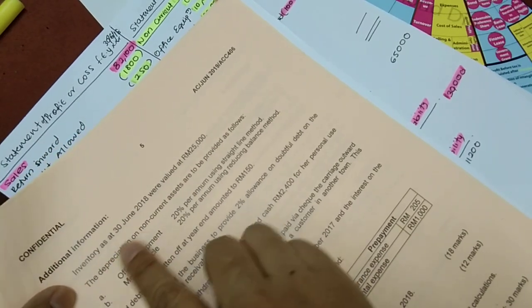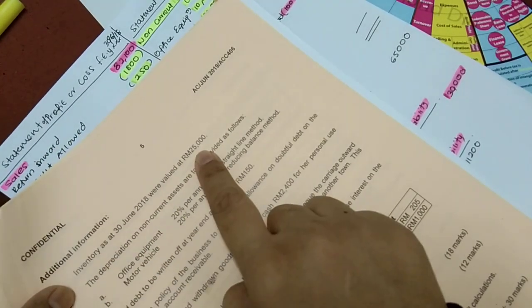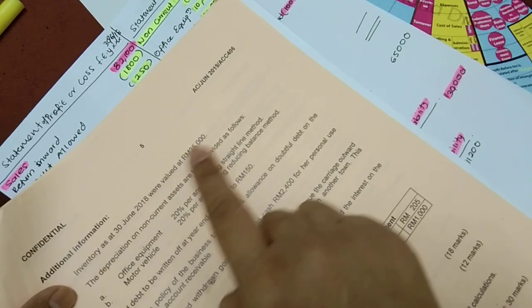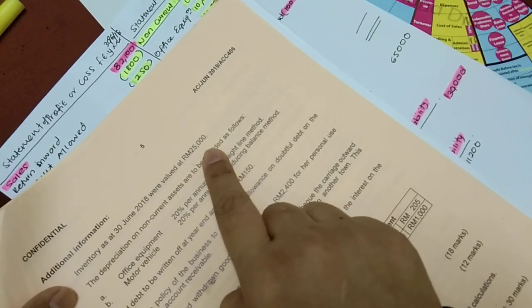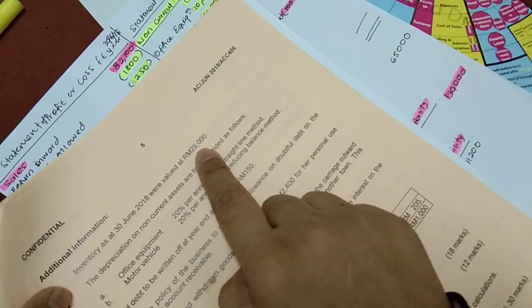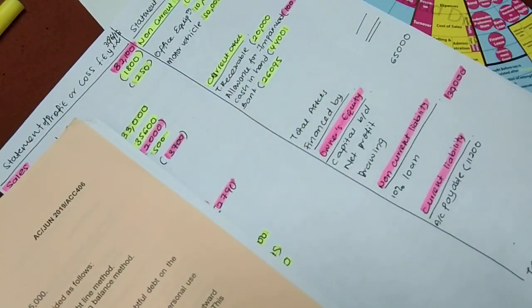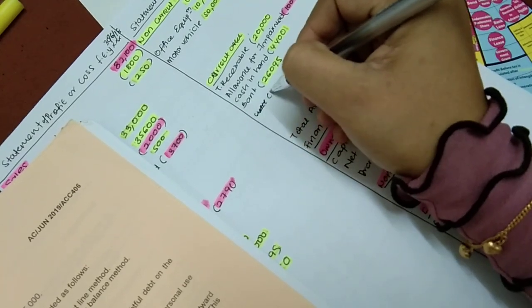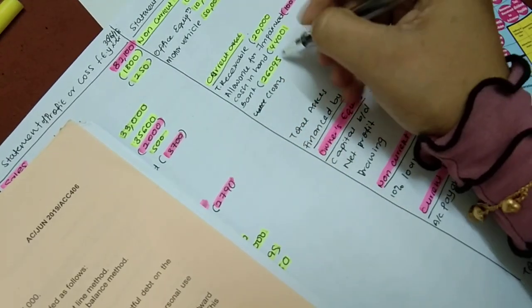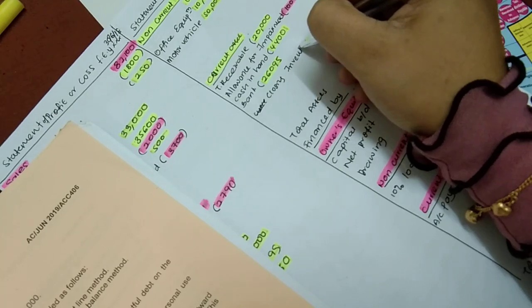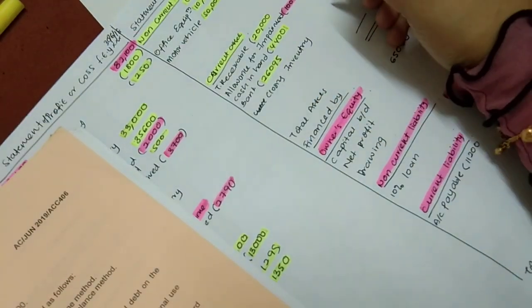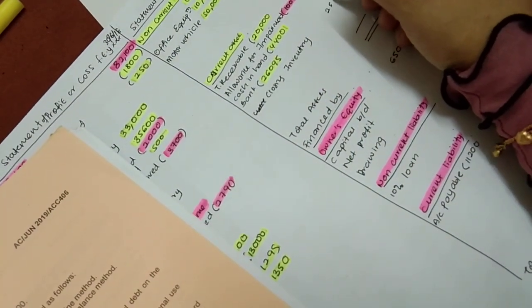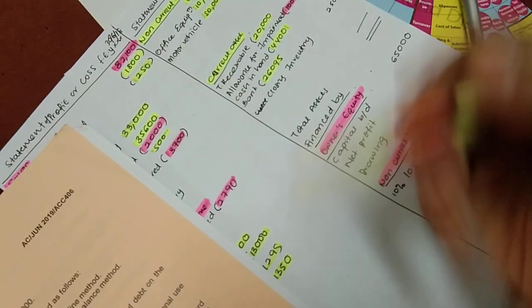Okay, let's say you have inventory at the end of the year of 25,000. So you must have debit and credit. Inventory is actually closing stock, which is your current asset. You have your closing inventory, entered as the final figure of 25,000, and it must be debit. Your current asset must be debit.